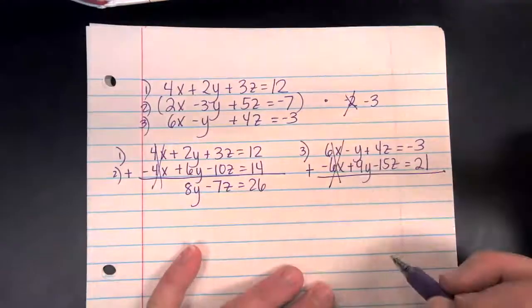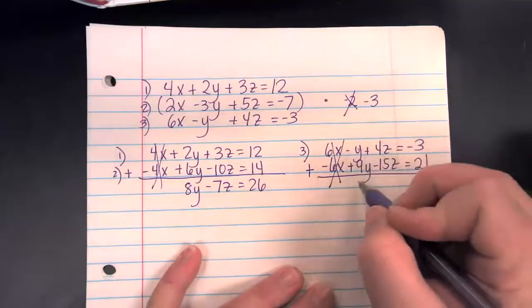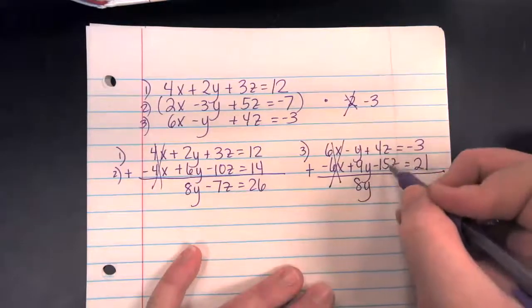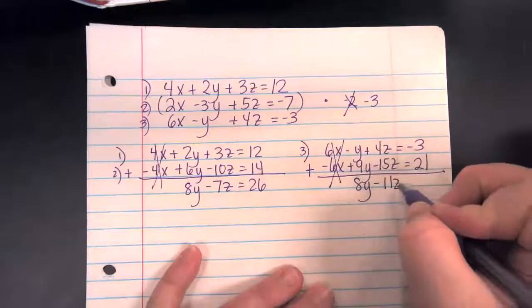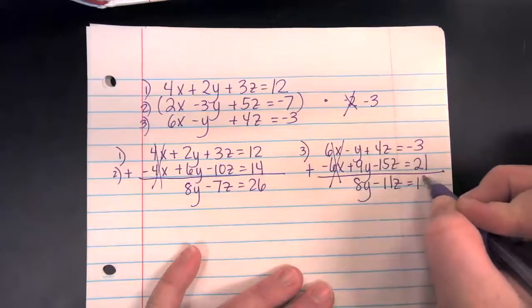Oh, look, they cancel out again. All right, 9y and y makes 8y. -11z equals, what is that, 19, 18, 18.